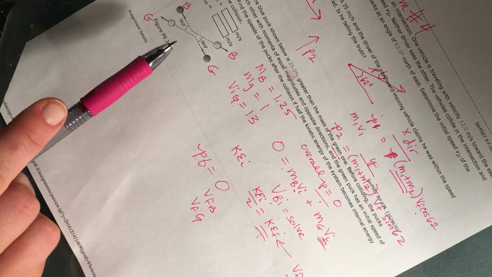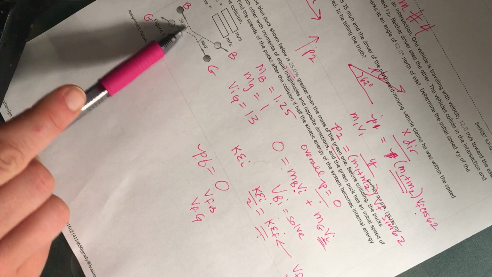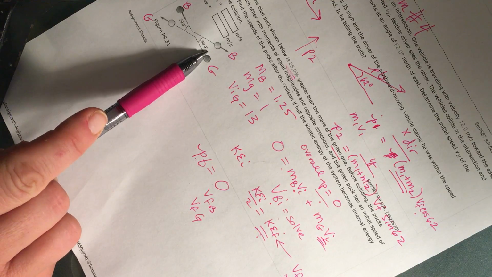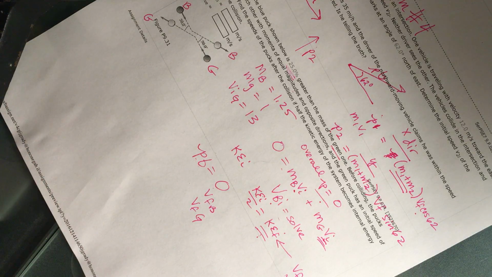I know this one is deceiving because it looks like you really need to use those angles, but the truth is you're not going to even need to do that. So, yay, actually a little bit simpler than we thought it was. All right, hopefully that helps.